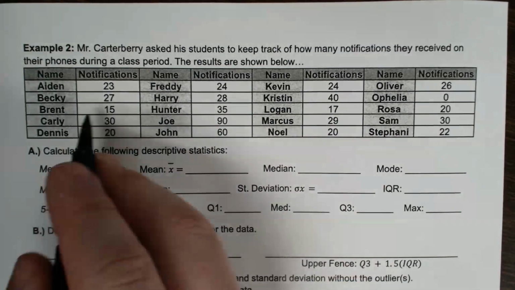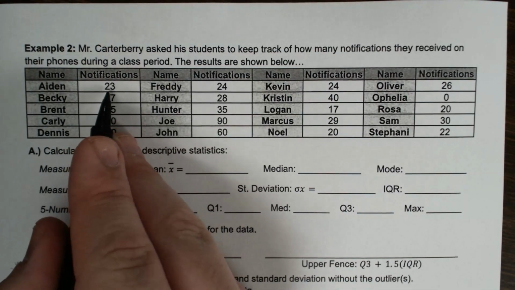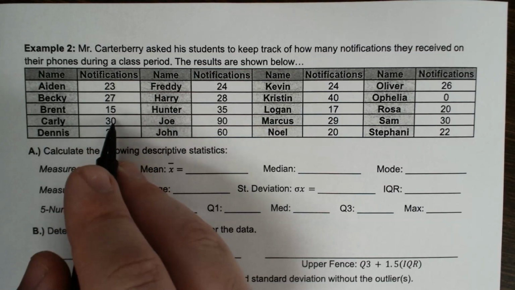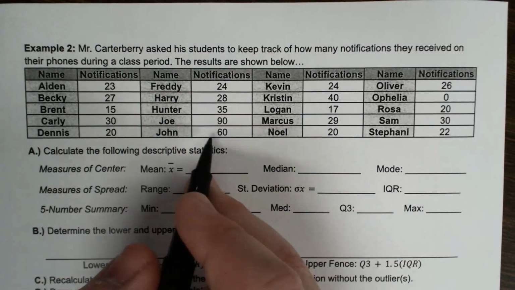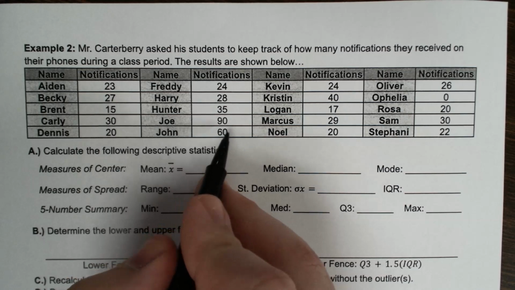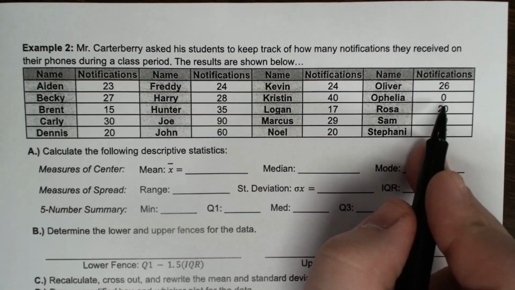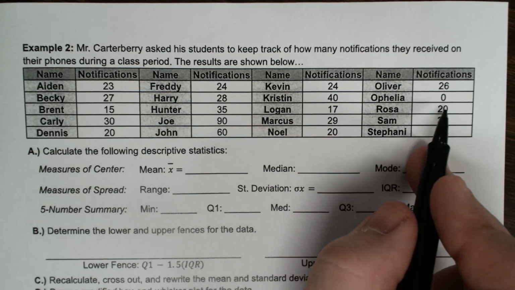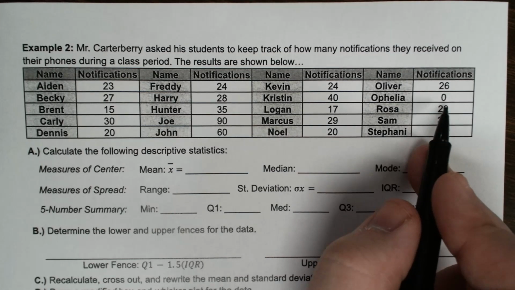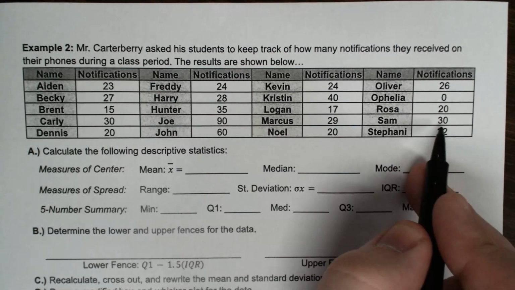So we've got Aiden got 23 notifications, Becky got 27. Scrolling through, ooh, wow, Joe got 90. John got 60, and poor Ophelia didn't get any. Poor Ophelia, nobody likes her. Sam, oh yeah, Sam got 30.